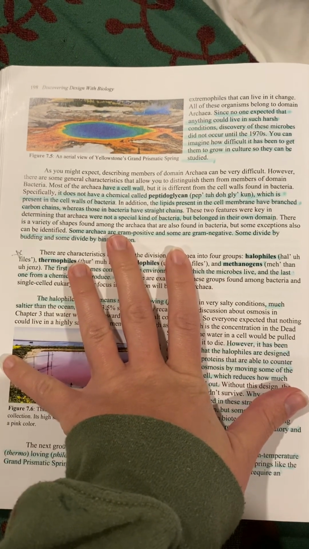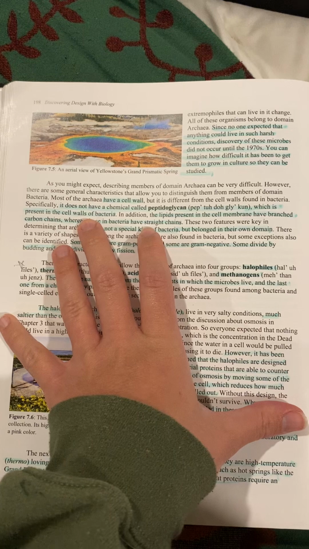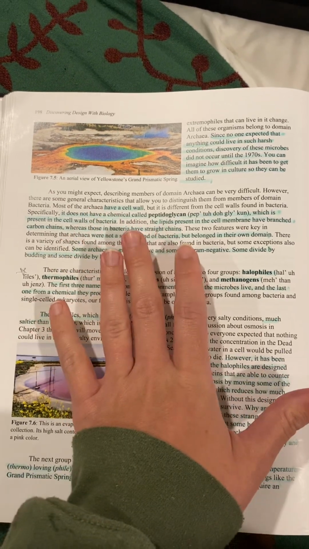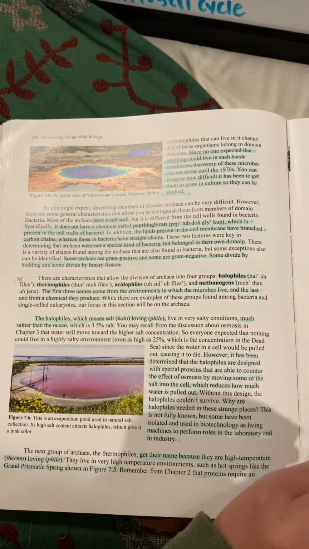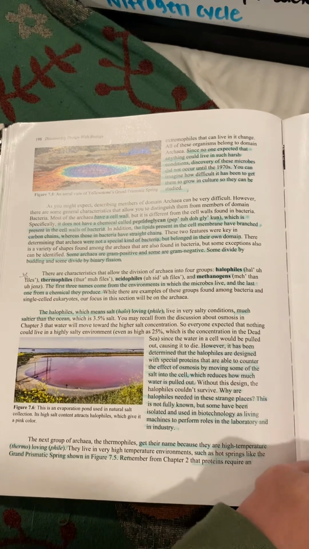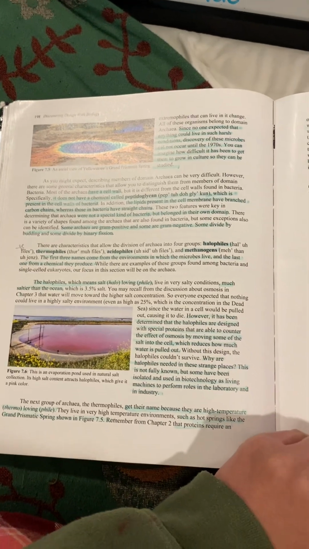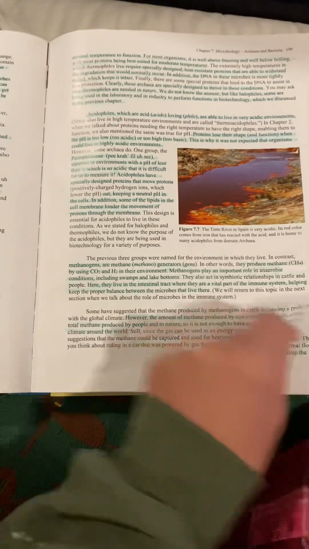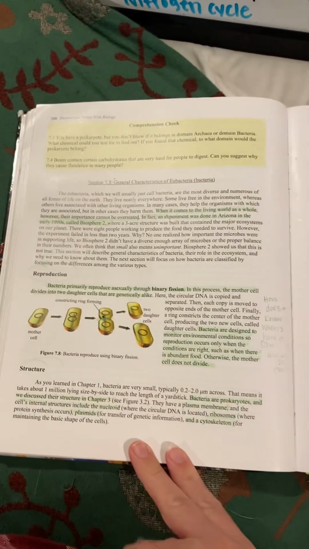We talked about the peptidoglycan and how the archaea do not have it, but the bacteria do. And that causes them to stain differently. We talked about all that last week. I'm just recapping the chapter in general to give you a broad overview before we jump back in.